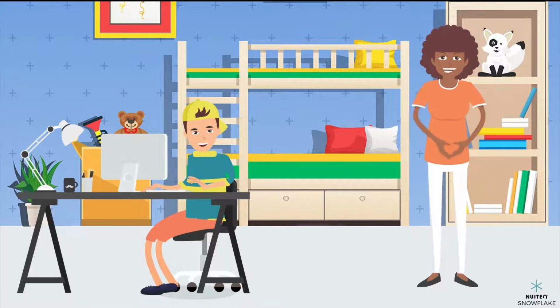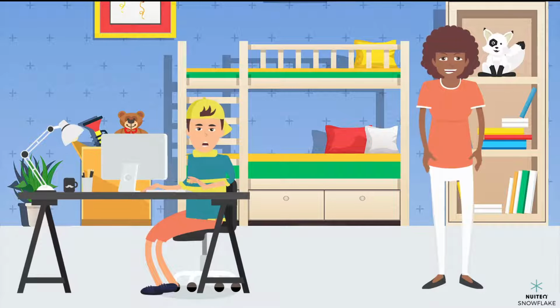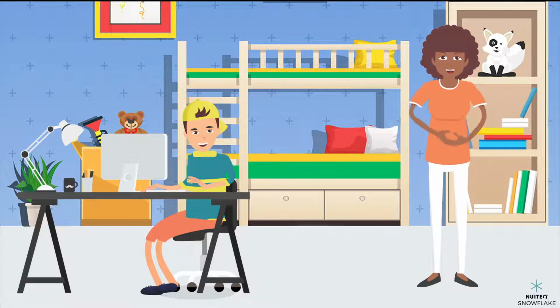Hi, Owen. What are you working on? Hi, Laura. Our teacher asked us to write a speech about what we each can do to protect the environment. But when I showed him my draft, he said that the language was too informal for a speech. I'm not sure what he means. Don't worry, I can help you.